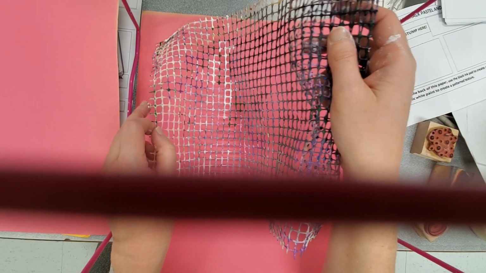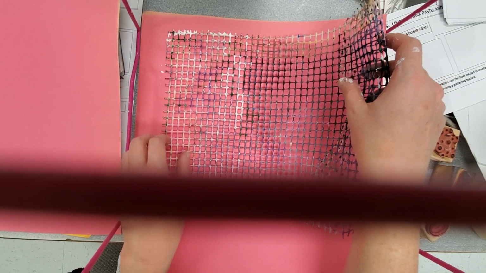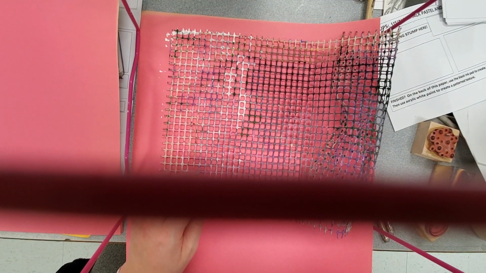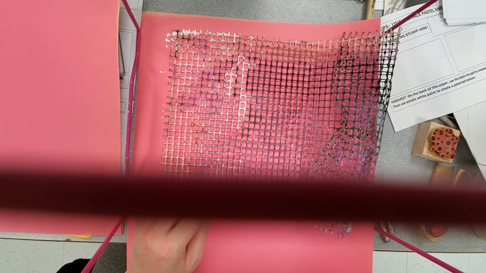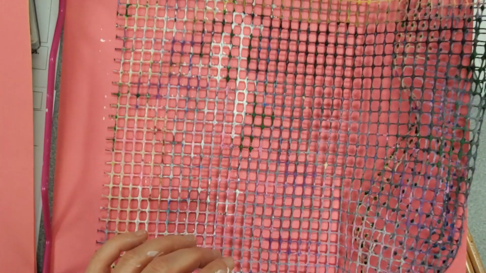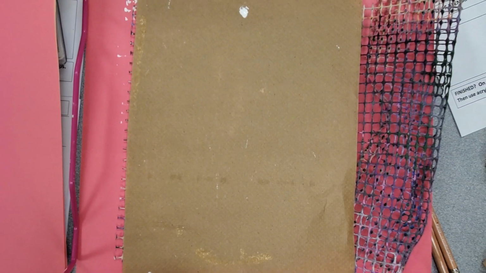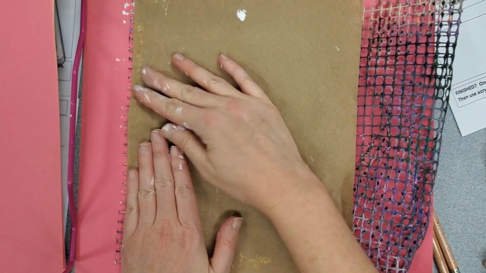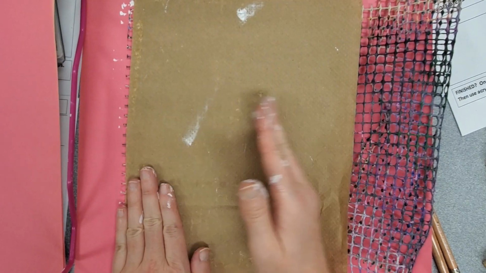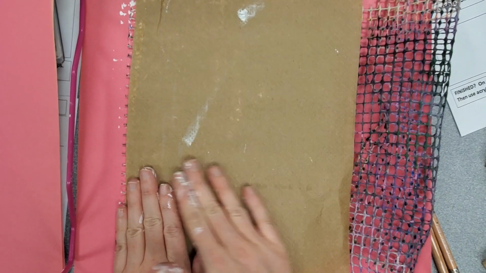So on the construction paper, I am going to lay this down like so. And I am going to use the same piece of paper towel to press down on top, pressing it on top to transfer the paint to the surface.